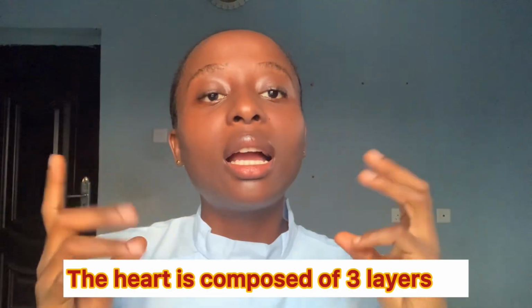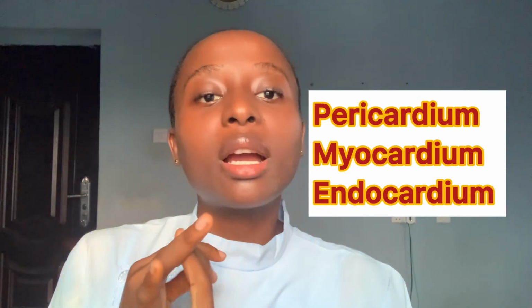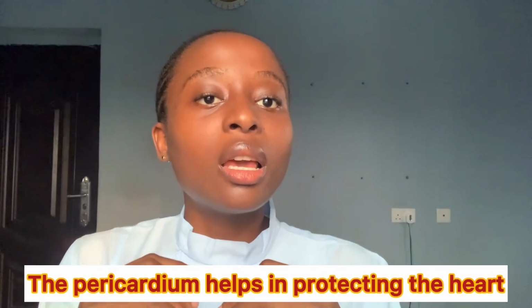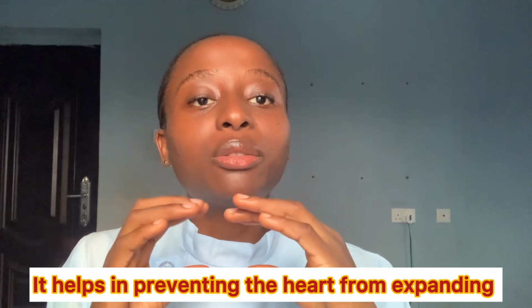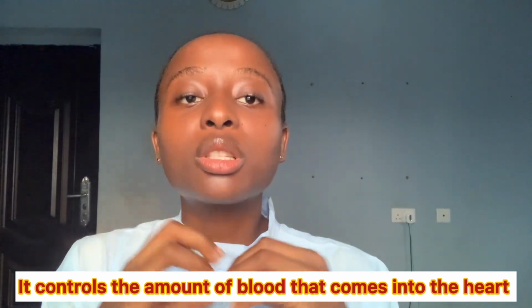The heart is composed of three layers, which are the pericardium, the myocardium, and the endocardium. Now from the word peri, you should know we're talking about outer lining. So the pericardium is like the outer lining of the heart. It helps in protecting the heart. It helps in preventing the heart from expanding, and it controls the amount of blood that comes into the heart. So imagine a situation where blood keeps pumping into the heart without any control. That means the heart is most likely to expand. So that's the function of the pericardium.